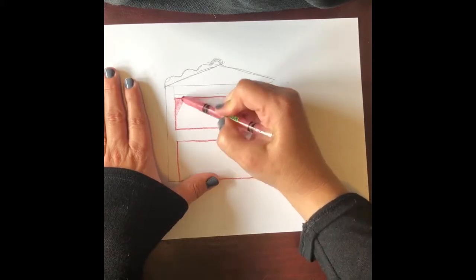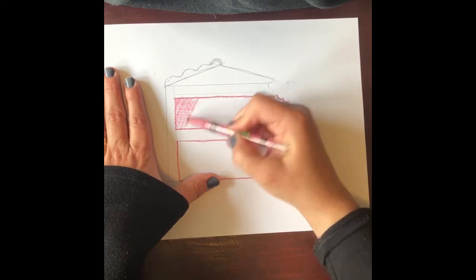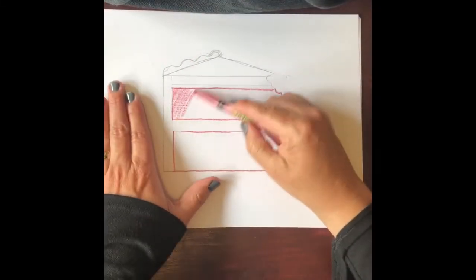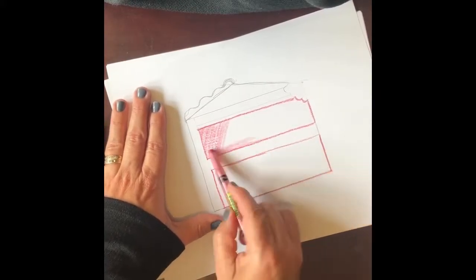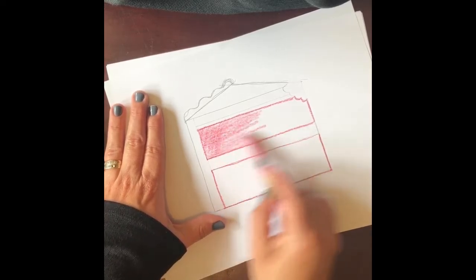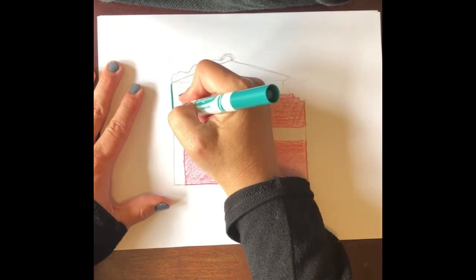Go ahead and color it in. Oop, see how fast I'm coloring it? I just sped up the video. Please, you don't have to color it that fast. And you can color it in different directions if you want it to be darker. The more times you go over it with a crayon, the darker it's going to be. You can use marker, colored pencil, whatever you want.